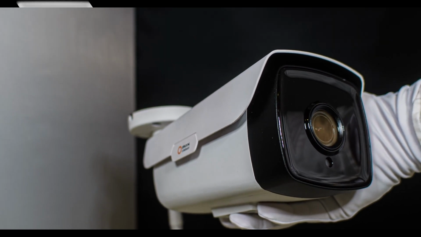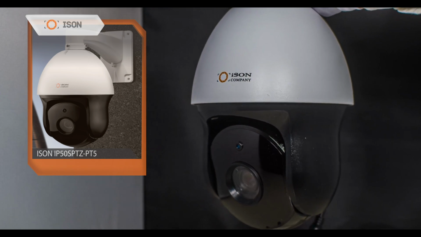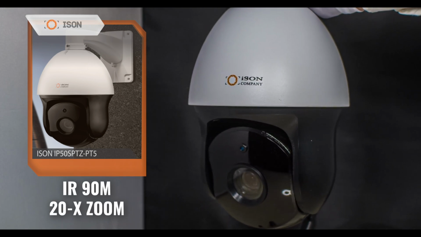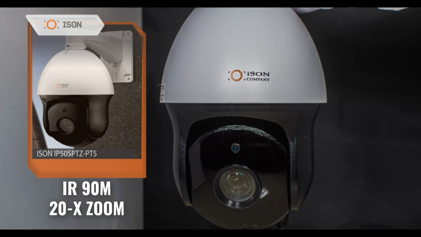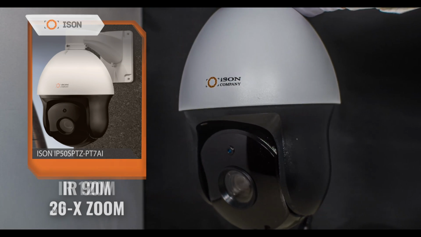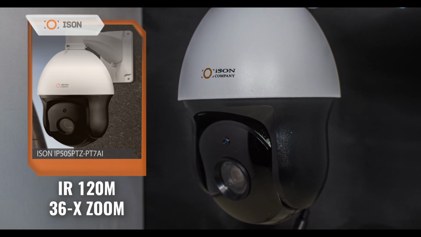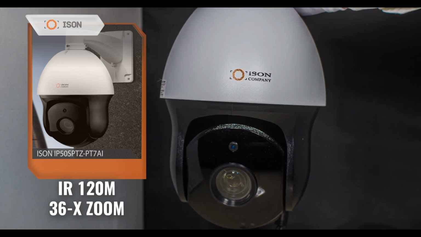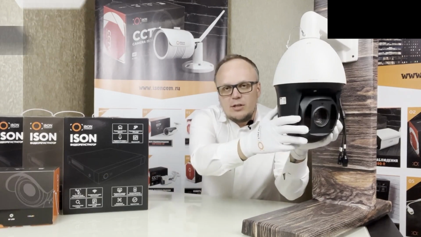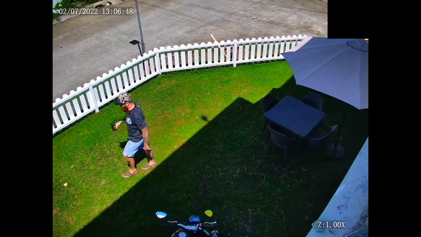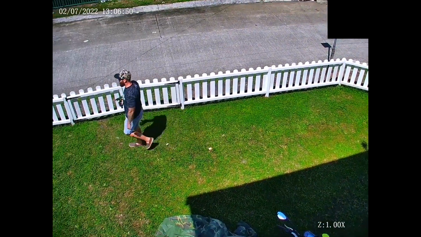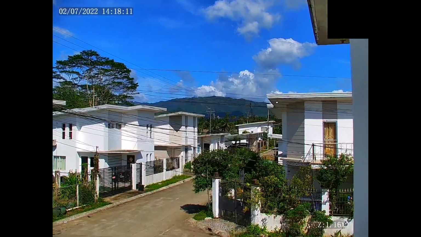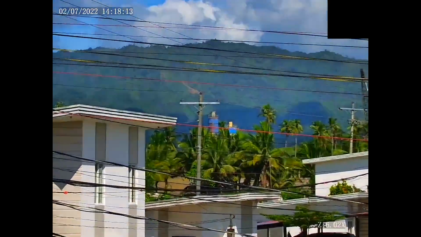ISON IP50 SPDZ PD5 is a camera with 20x zoom and night shooting up to 90 meters, and ISON IP50 SPDZ PD7AI is a camera with 36x zoom and night shooting up to 120 meters. This camera is also rotatable and has an automatic human tracking function, but we will talk about these cameras a little later.